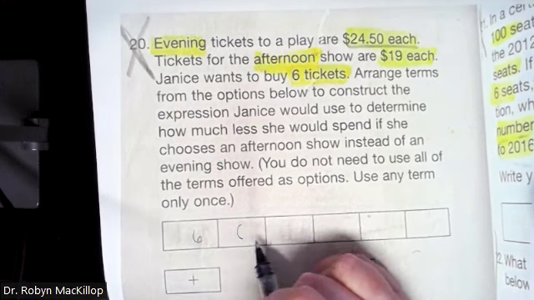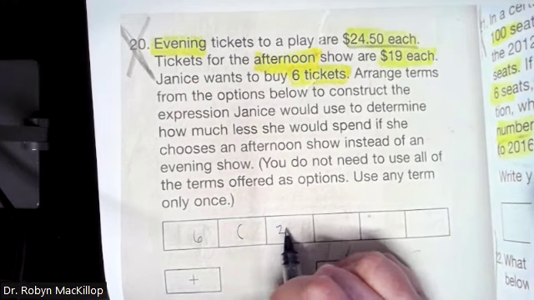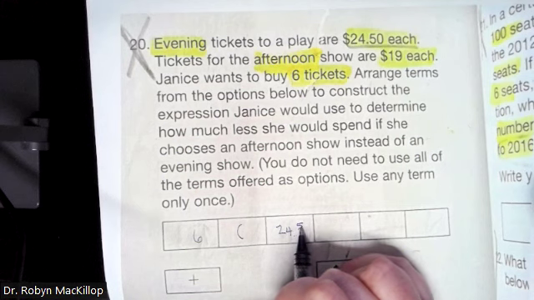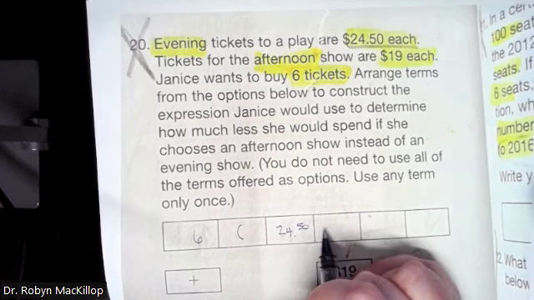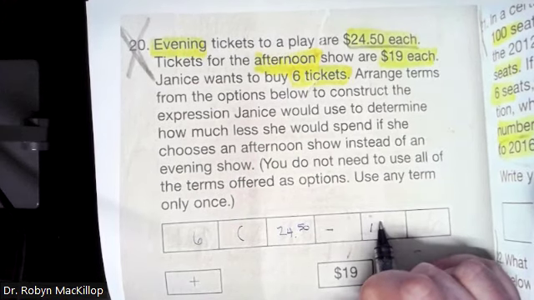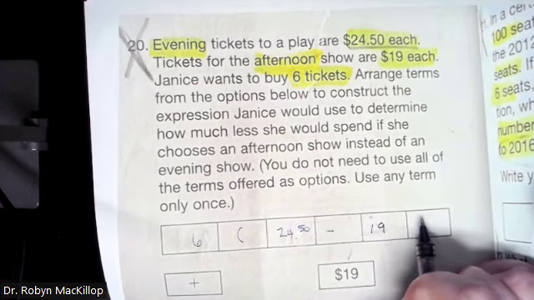that's a parentheses, 24.50 minus 19, close parentheses.